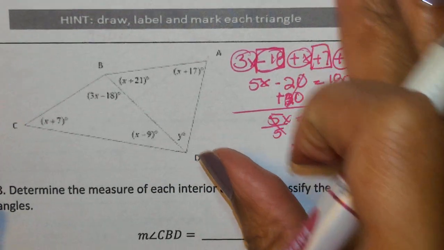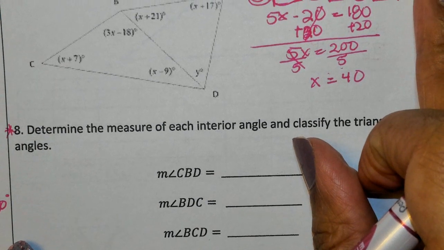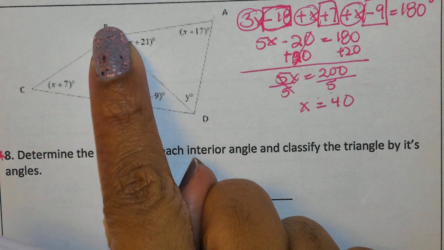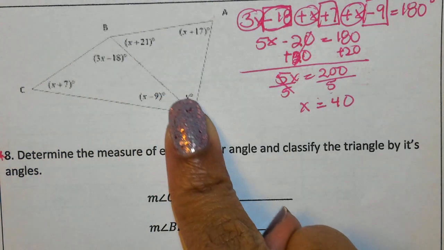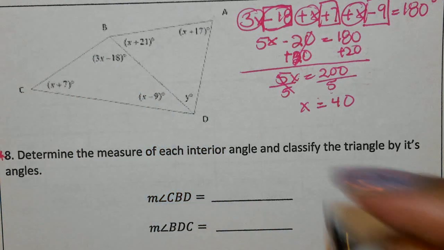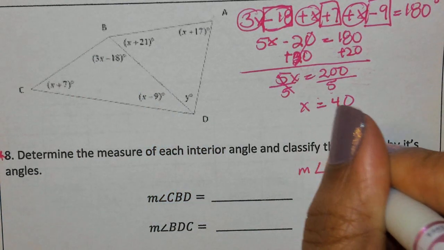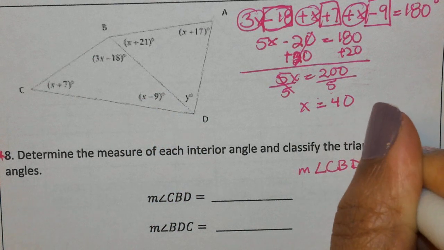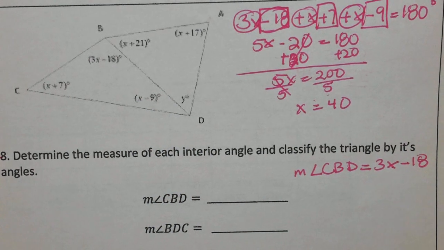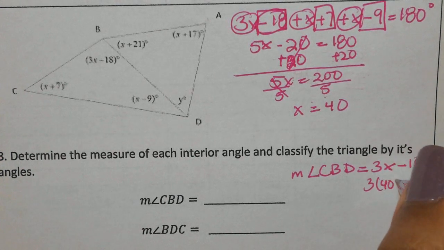So when we look at the very first one that they ask us for, the measurement of CBD, we come back up to the picture and we trace CBD. So we know the angle that they are looking for is located here. So I'm just going to write right here, the measurement of angle CBD was equal to 3x minus the 18. We already know what x is, so we plug that in.